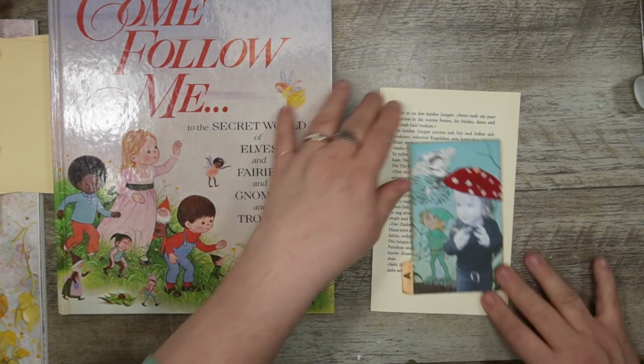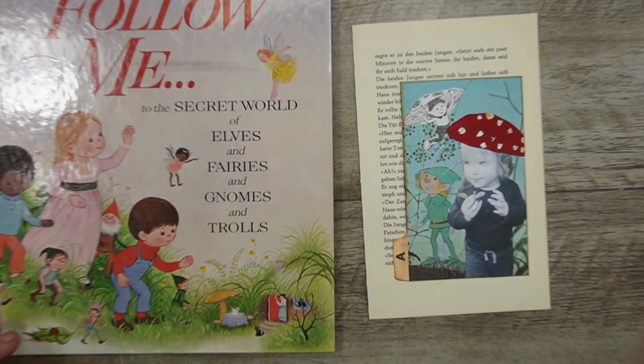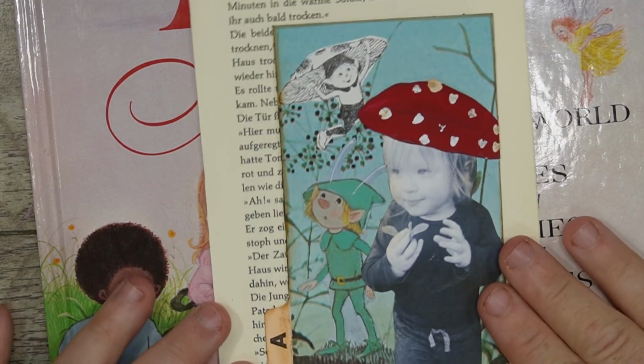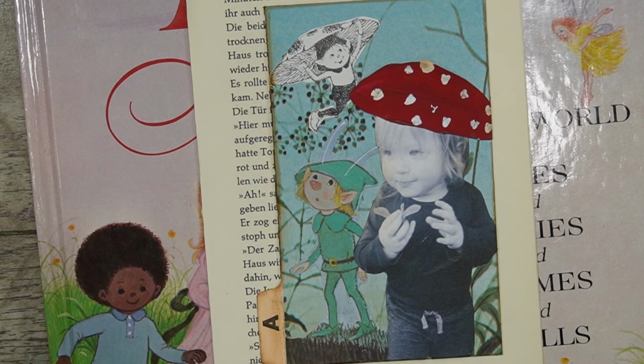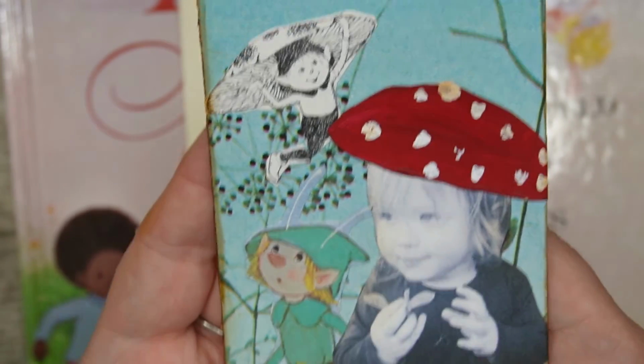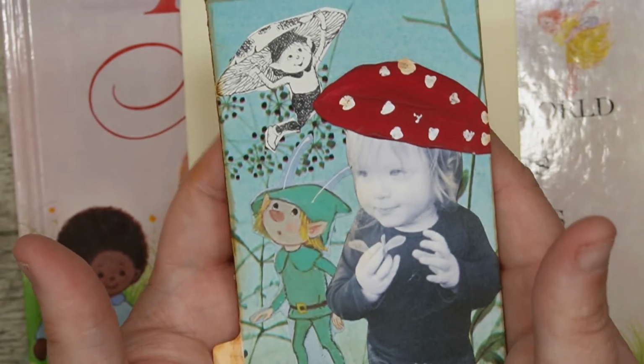Okay, let's bring you in and you can see closer detail on what we worked on here. There we go. There is my little day 5. I am pretty happy with this one. I think it's very cute. So yeah, our little gnome friends here, elfie friends.